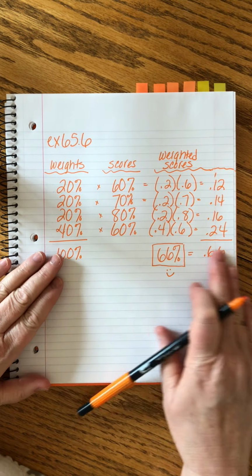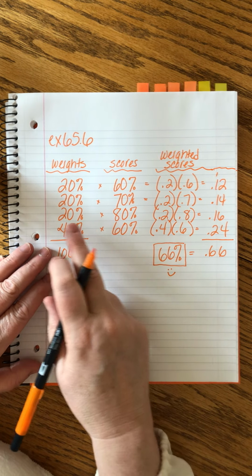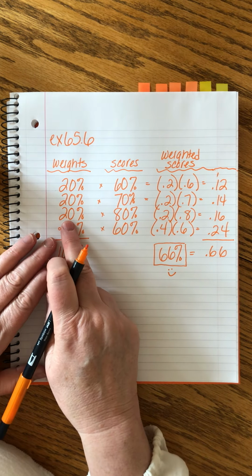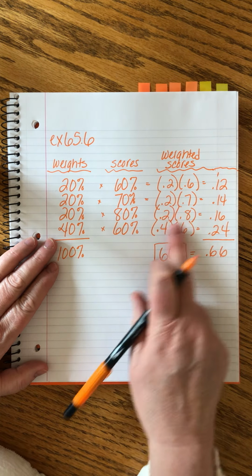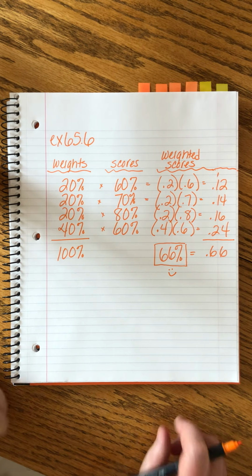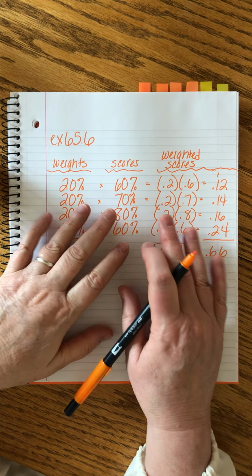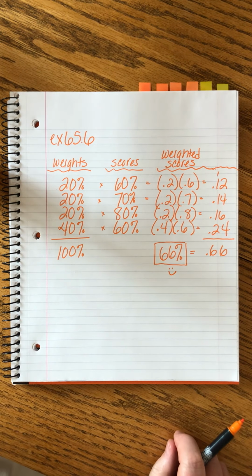So when you're using percents, the calculation is actually a bit simpler because you simply multiply the decimal of the weight times the decimal of the score, and that takes care of all of the math that we need to do. All right, this is more likely what a teacher would actually do in college, is put these kind of weights on it.